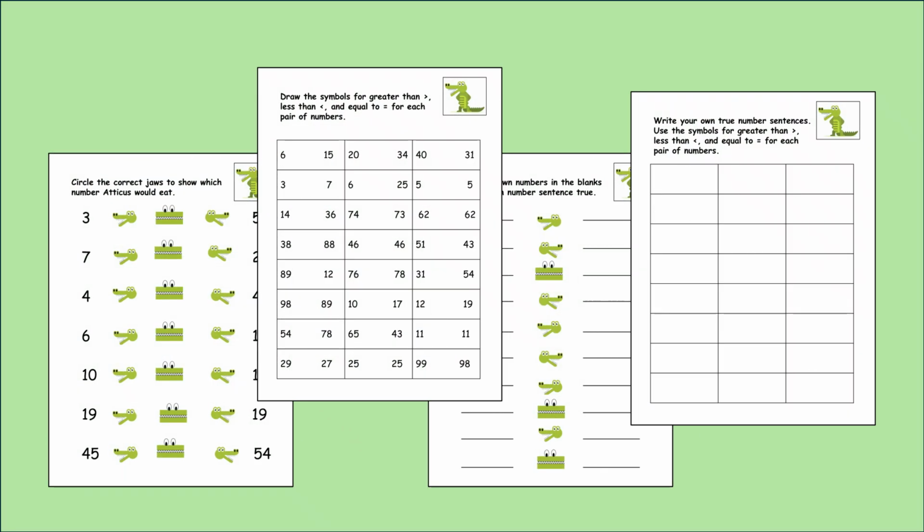It includes these reproducible practice pages that will give your students lots of practice using the greater than, less than, and equal signs in a way that is easy, fun, and gradually promotes their independence. The practice pages are also available separately on my website.